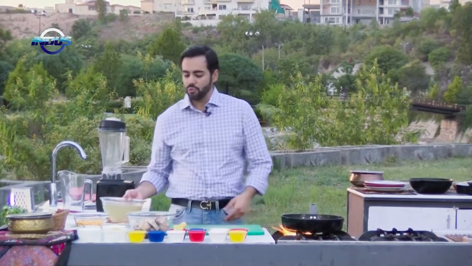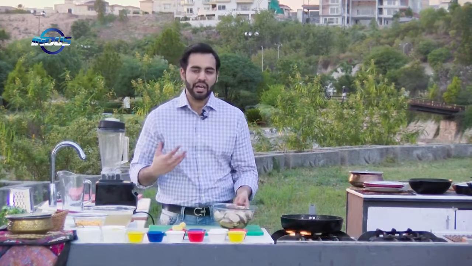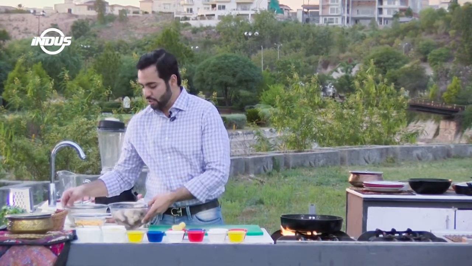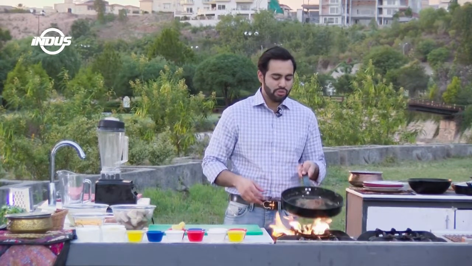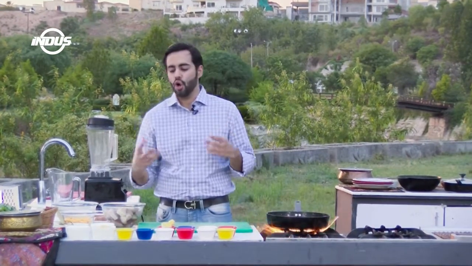So now what do we have to do? We have to basically start cooking this recipe on high heat, but the beef will go in later. So what I'll do is I'll first cook all the other ingredients. So the pan is hot. I just reduced the heat. Why? Because I was waiting for the beef to cook partially.